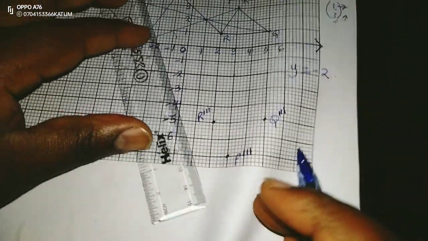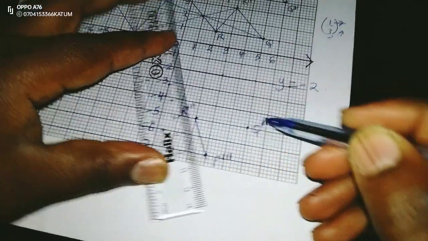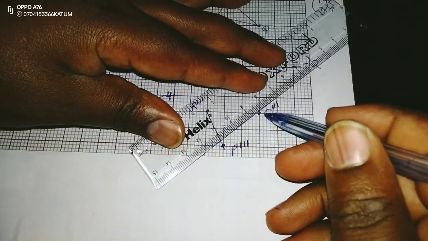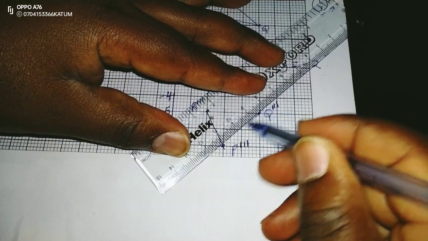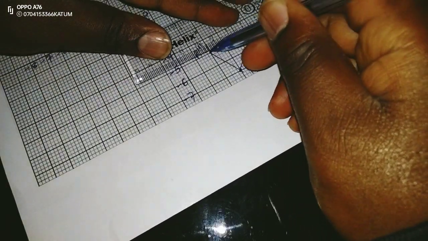Then now we join the coordinates to come up with the third image of the triangle PQR. So that is how we carry out the successive transformations.